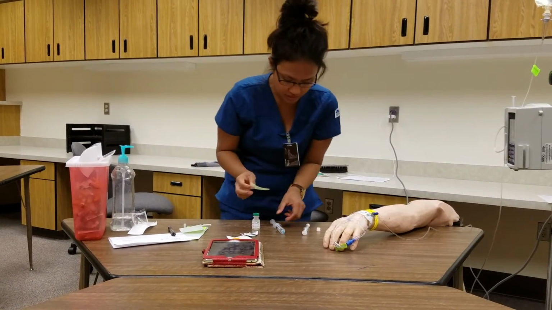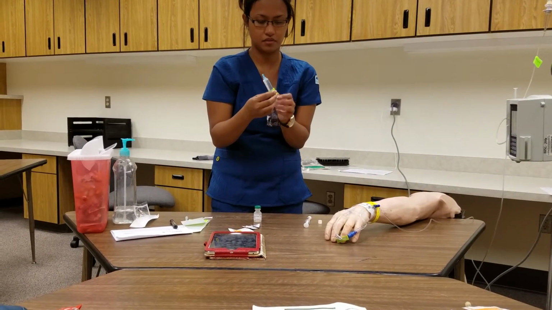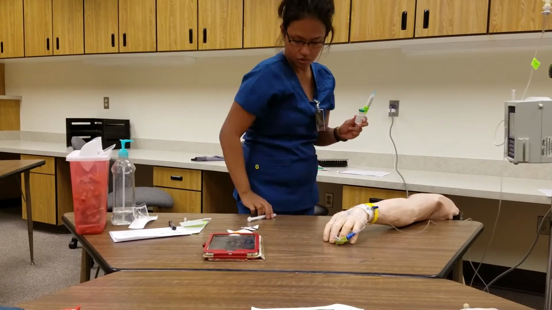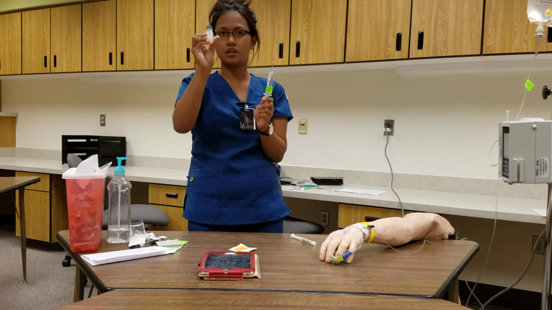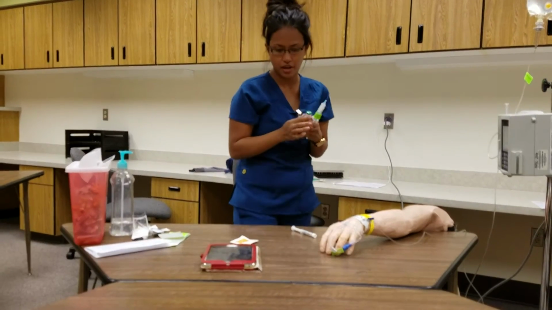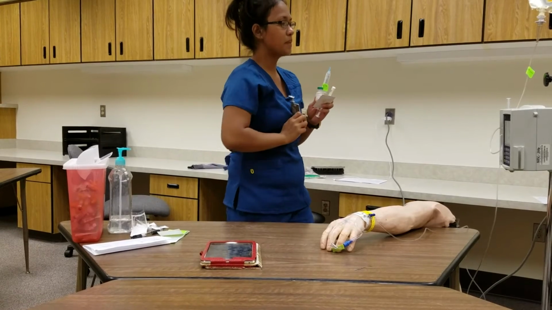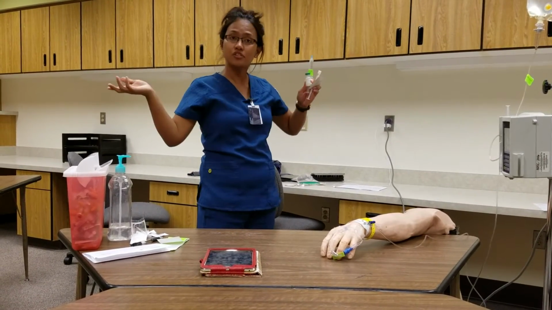So I'm labeling that, just putting it right here. Okay, and now I am going to my patient's room. I'm going to bring my vial with me, make sure I chart that, and some gauze pad. So I'm going to my patient's room now.